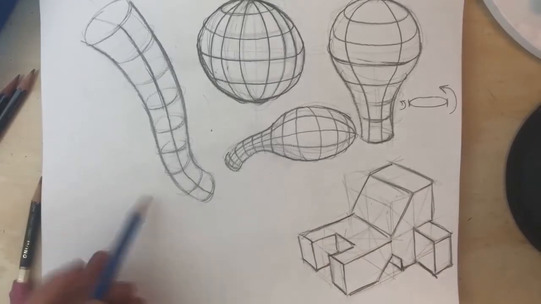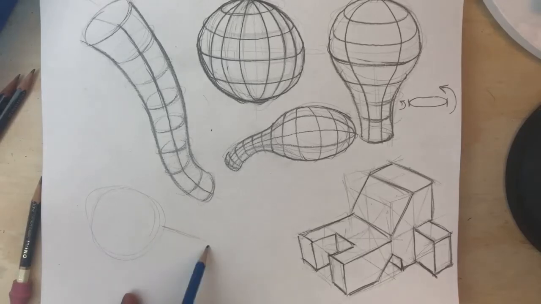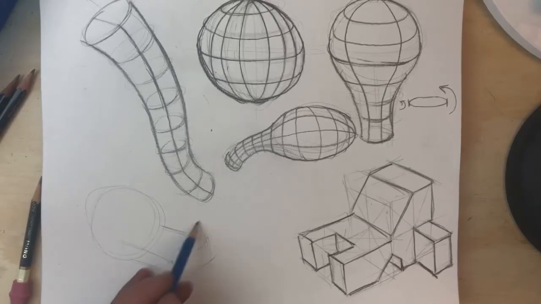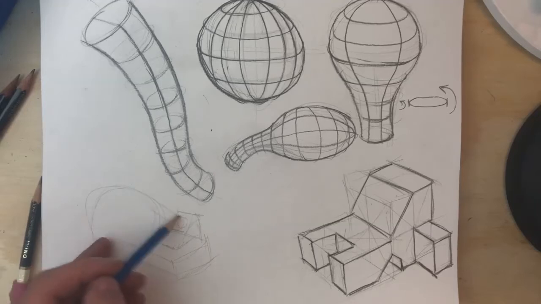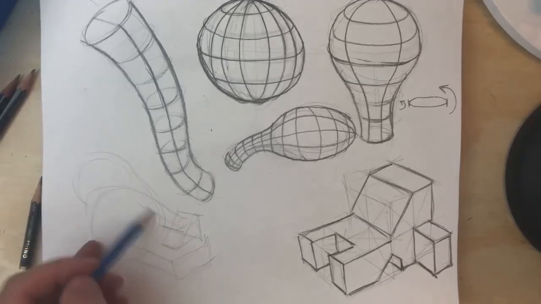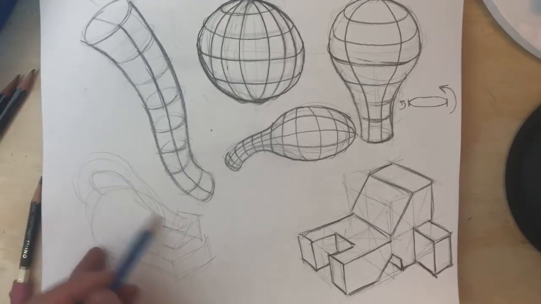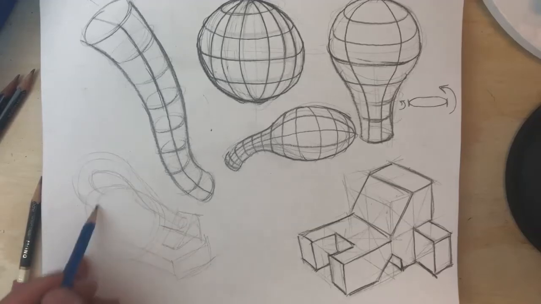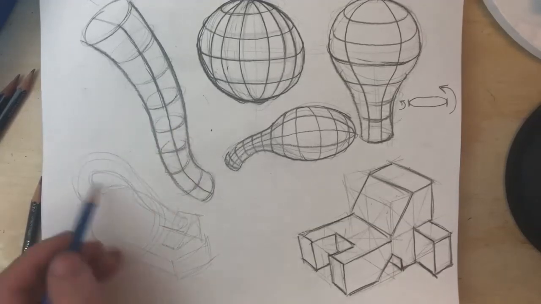And then finally just start globbing some different things together and seeing what kind of weird shape you end up with. So you can just have some box forms with some gloopy forms with some sort of curving cylinder type forms. It's really up to you.